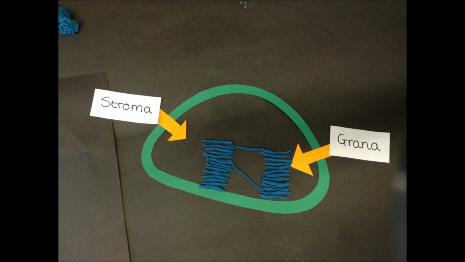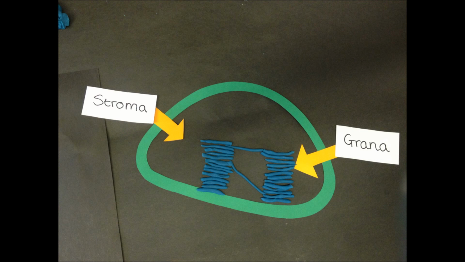Hello everyone. This is chloroplast. Chloroplast is site of photosynthesis.